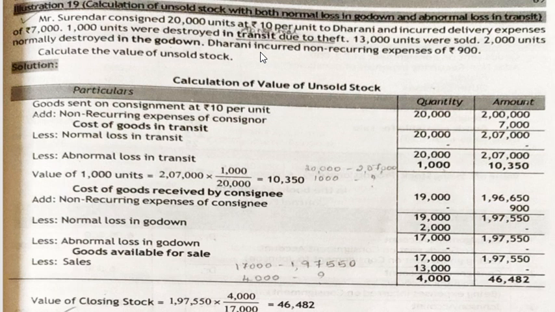When it is in transit, it will be the loss which is borne by the consignor. So it will be before the cost of goods received by the consignee when the normal loss is in transit. But when the normal loss is in godown, it will be taken into consideration after the goods are received by the consignee. Why? Because normal loss is in godown. So where are the goods stored? In the godown. Whose place is it? Consignee's place. So it will be accounted after the cost of goods consigned is received by the consignee.